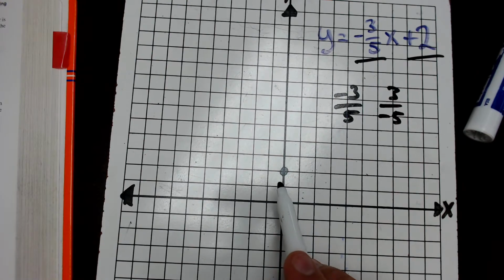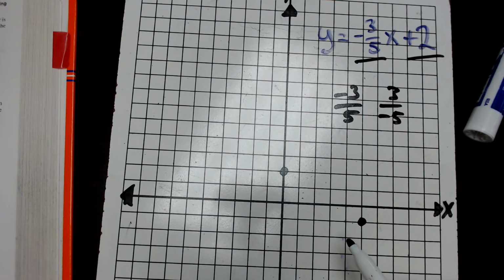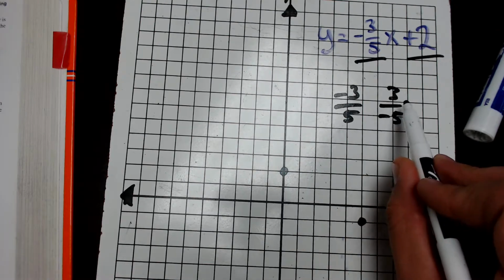So let's start from this point, and let's do -3. 1, 2, 3, and then +5. 1, 2, 3, 4, 5. That gives me my second point. Now I could graph here, but I want 3 to be sure. So let's do this one.